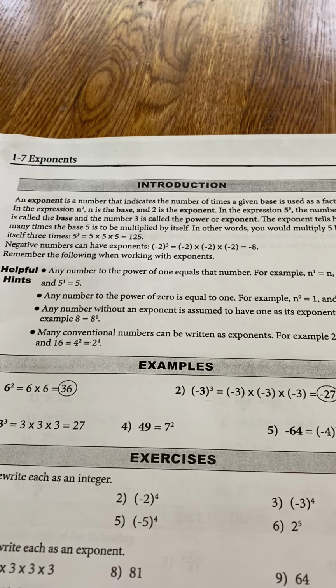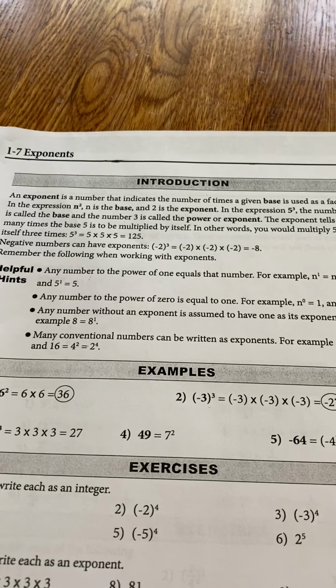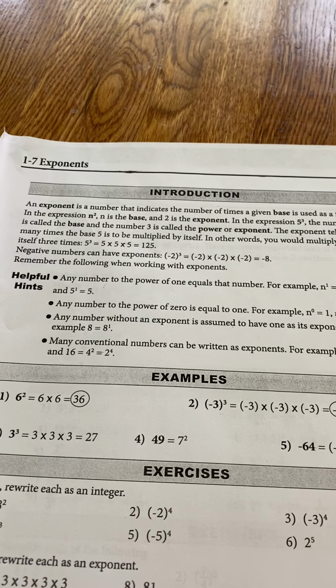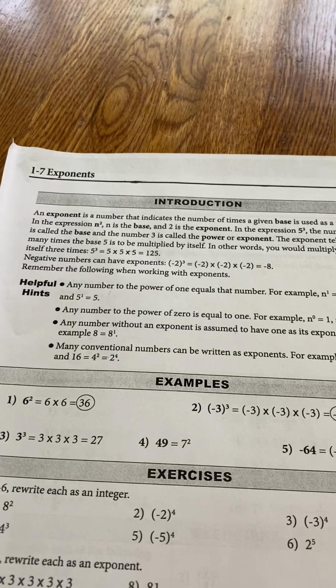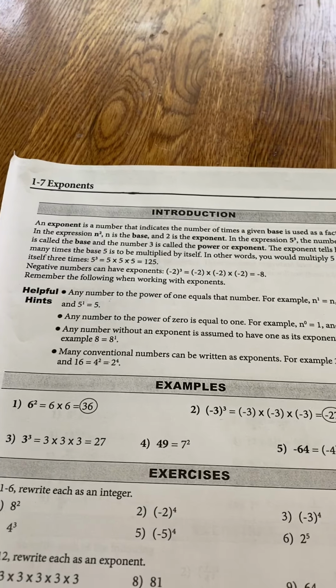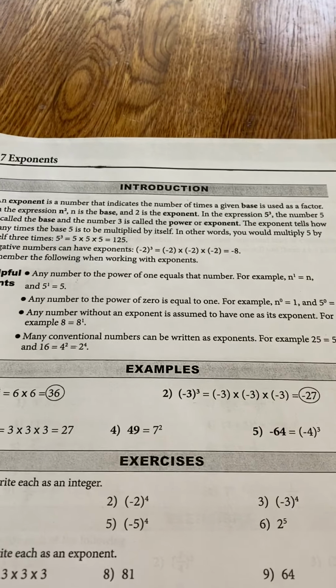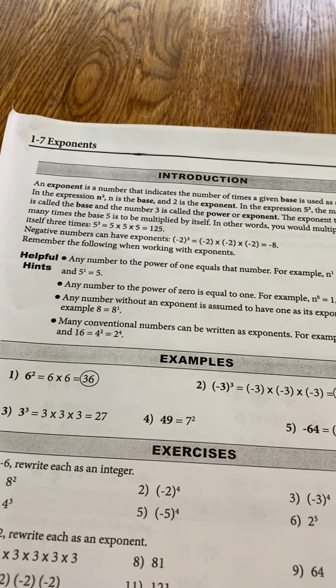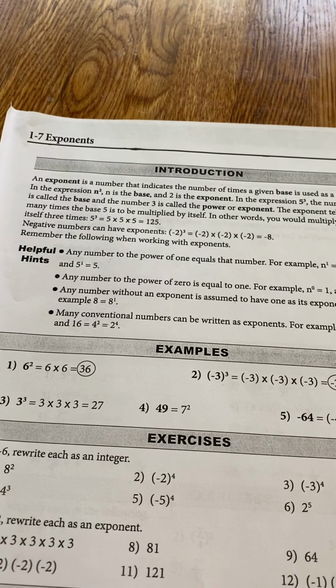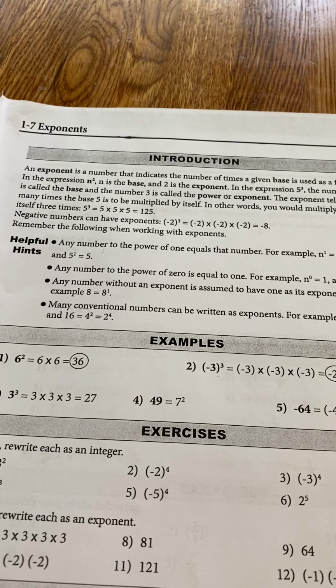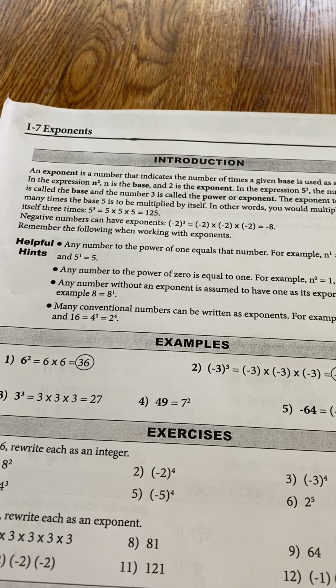Should you need help, you can always look at 1-1, 1-2, 1-3, 1-4, 1-5, and 1-6. They're all going to kind of tie in together. A lot of the rules are the same, so you can always go back and look should you need to. You may use a calculator if you need it. And we're going to go through the introduction and the helpful hints like we've been doing.